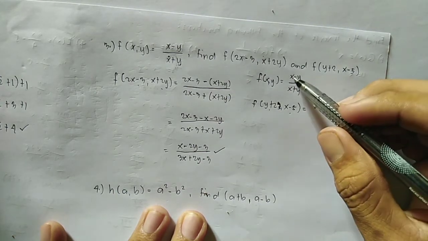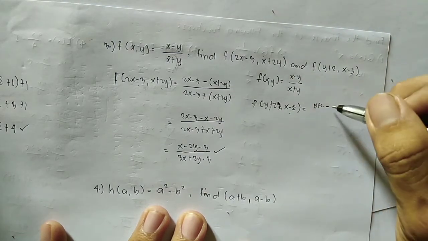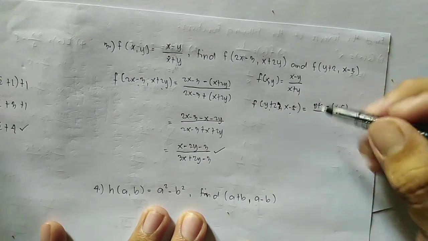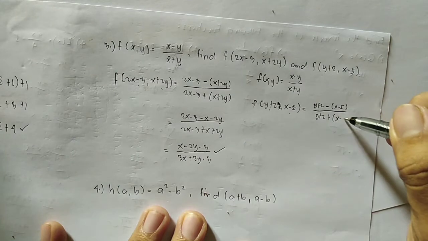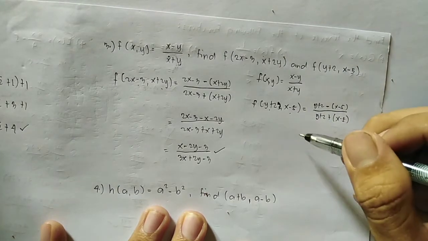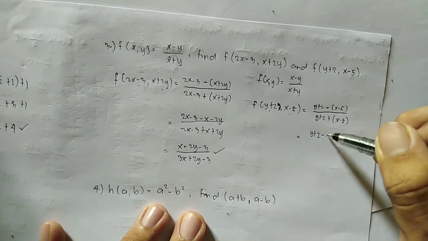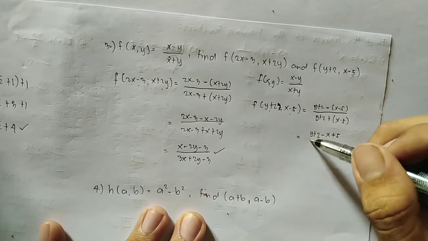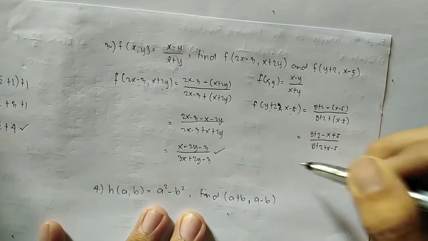So our x in this expression or function is y plus 2, then minus our y, which is x minus 5, all over our x, y plus 2, plus our y, x minus 5. So simplify further. So y plus 2 minus, distribute the negative sign, it will become negative x, positive 5, the same with the denominator, plus 2 plus x minus 5.